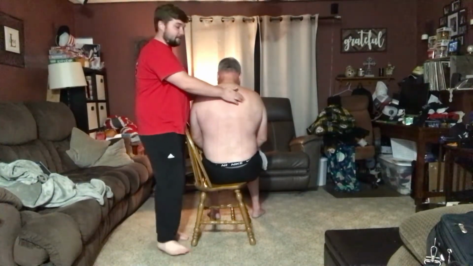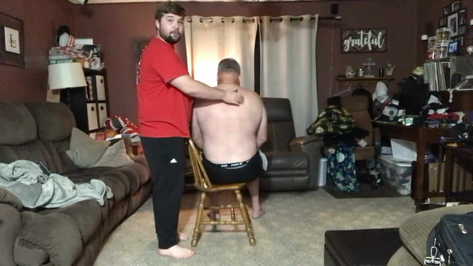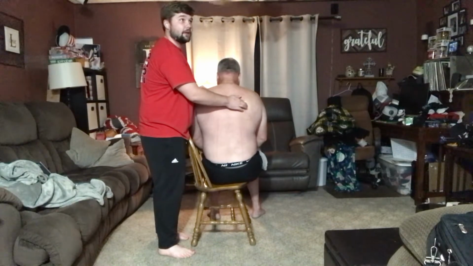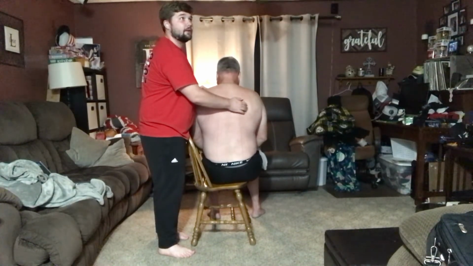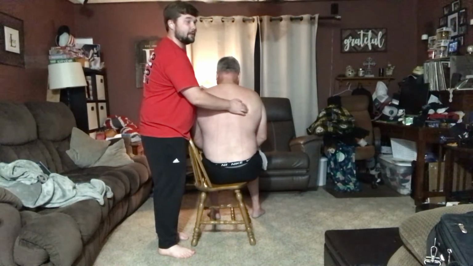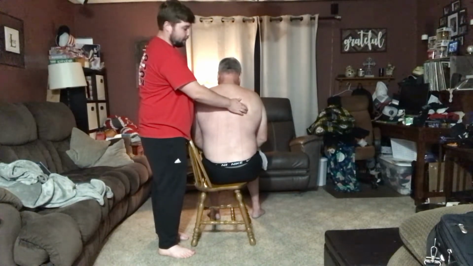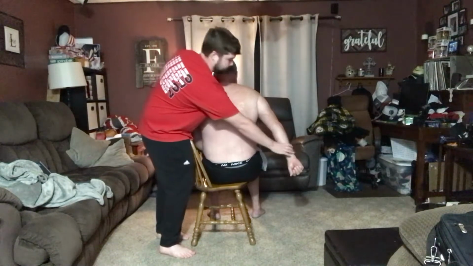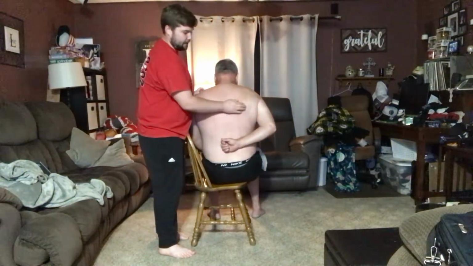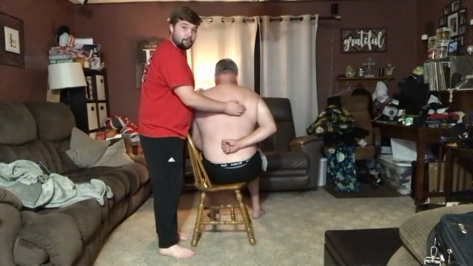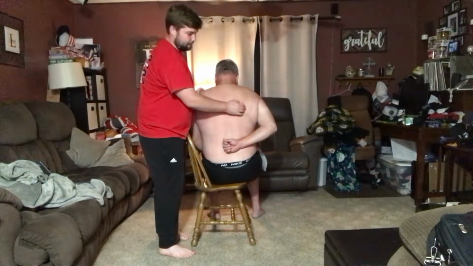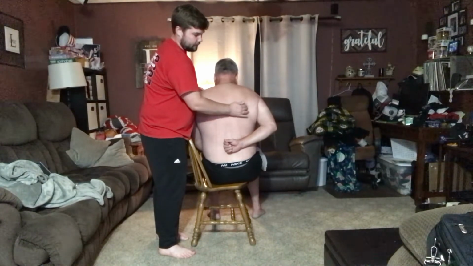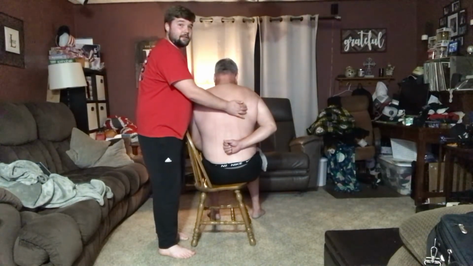So next we will go to the inferior angle of the scapula. I will move down inferiorly until I start to feel a curve, which I believe is right here, and I can confirm it with the patient putting his arm behind his back, like so. And then the inferior angle should pop right out, right about here. So here's the inferior angle of the scapula.